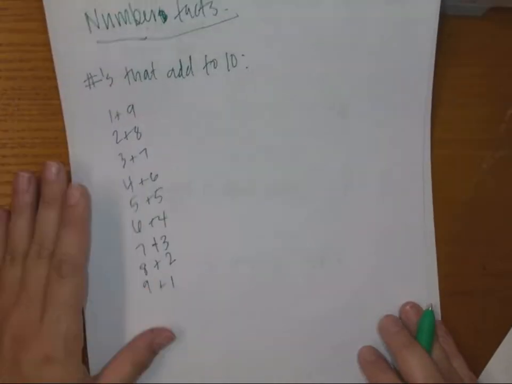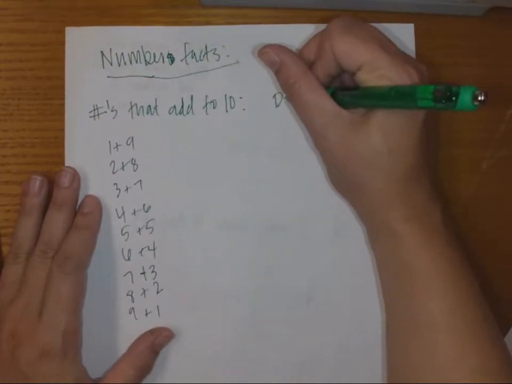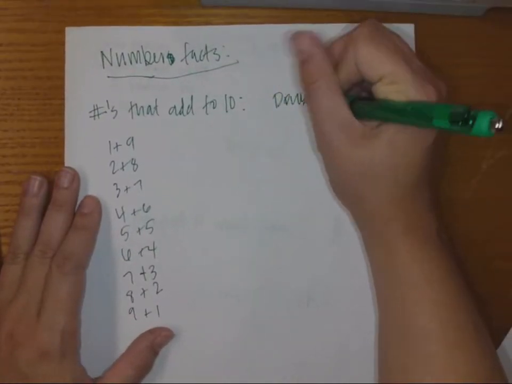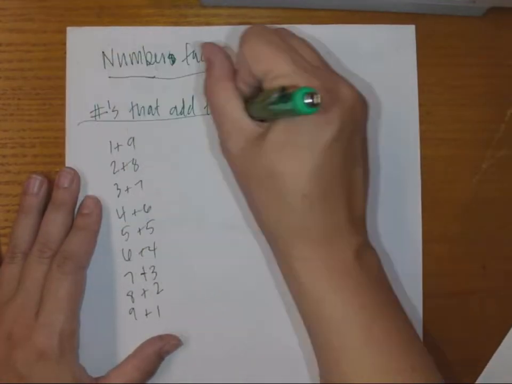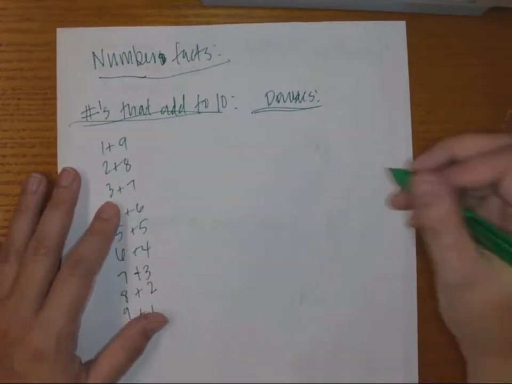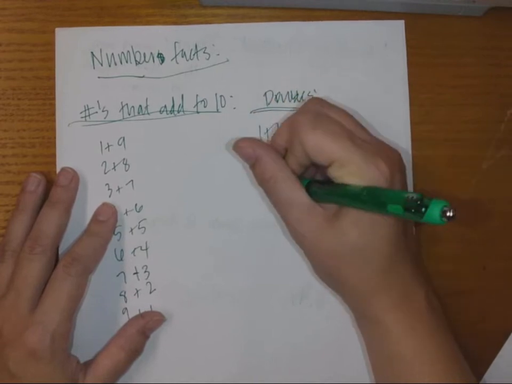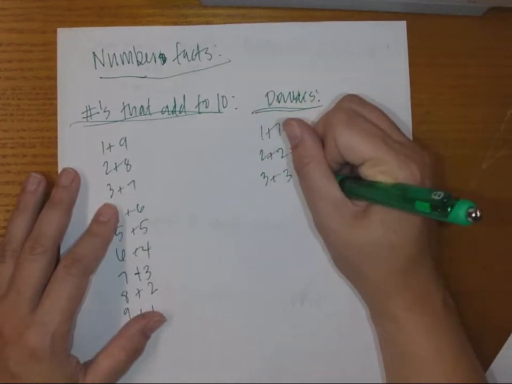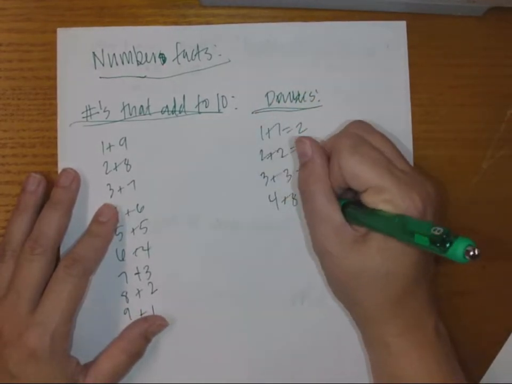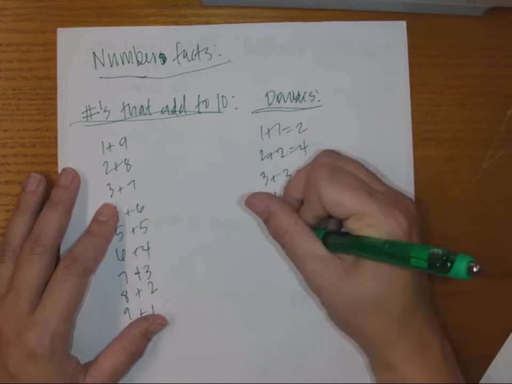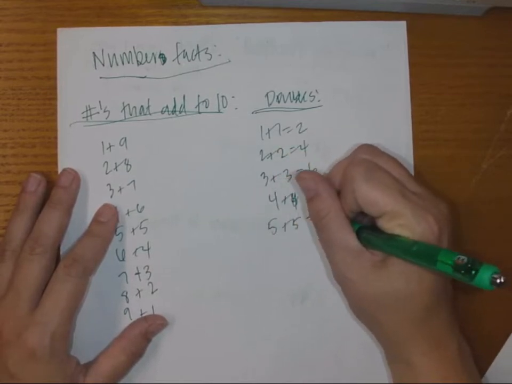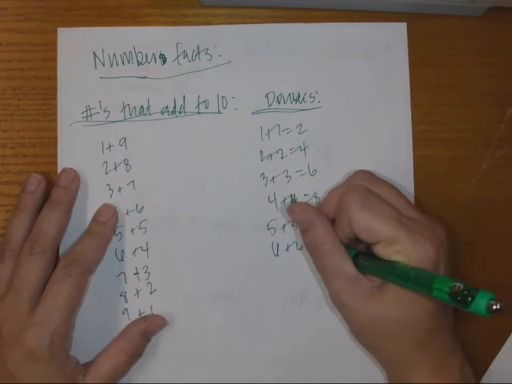The other major one is doubles that we focus on. So doubles, and later on you add doubles plus 1. So doubles: 1 plus 1 is 2. 2 plus 2 is 4. 3 plus 3 is 6. 4 plus 4 is 8. 5 plus 5 is 10. 6 plus 6 is 12.